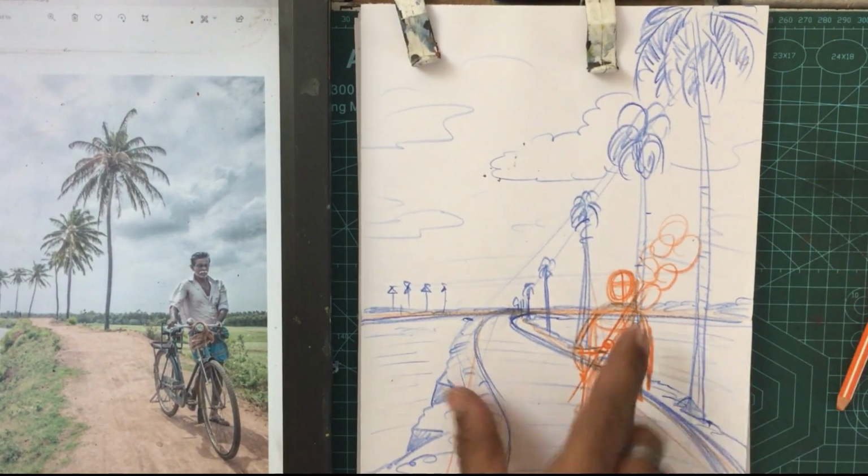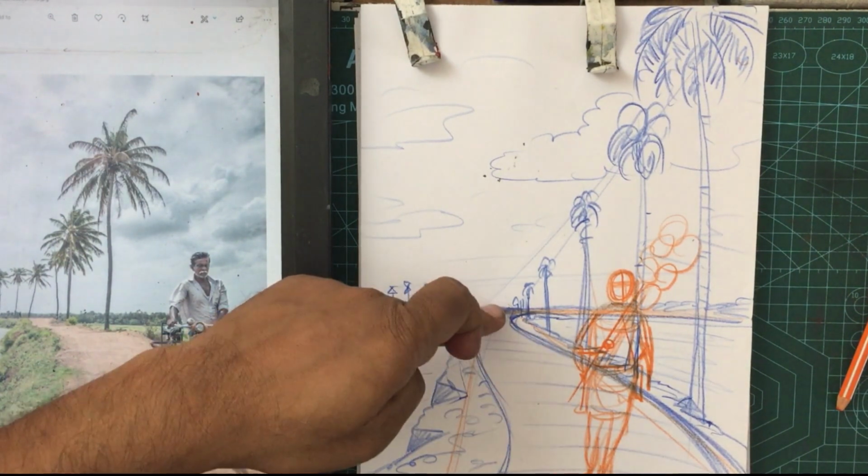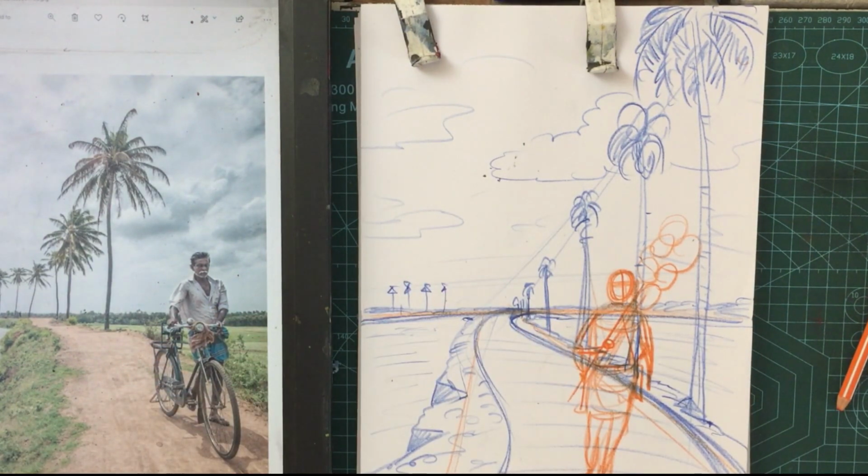Okay. Just make one rough sketch. Okay. Ideation. 1 point perspective, the horizontal line, and just a rough sketch. No need for details. Rough, very rough.